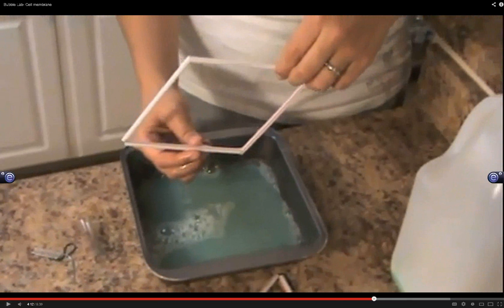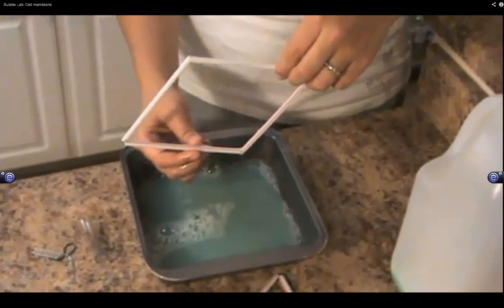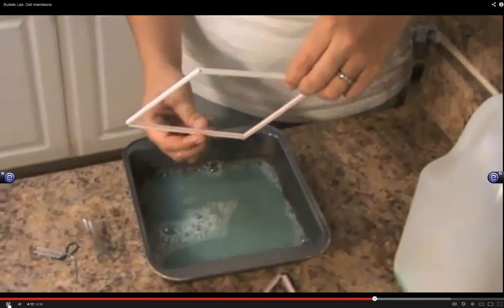So she mentioned endo and exocytosis, which we're going to get to next time, but it also demonstrates how when the membrane itself is disturbed, with the fluid mosaic model, the little phospholipids are self-orienting, and they will go back into position and reseal themselves when torn. Cell membrane.